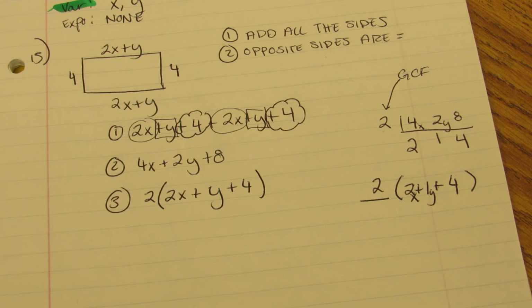All right, and again, number 16 is exactly like number 15. All right, so I'm going to move on to number 17.